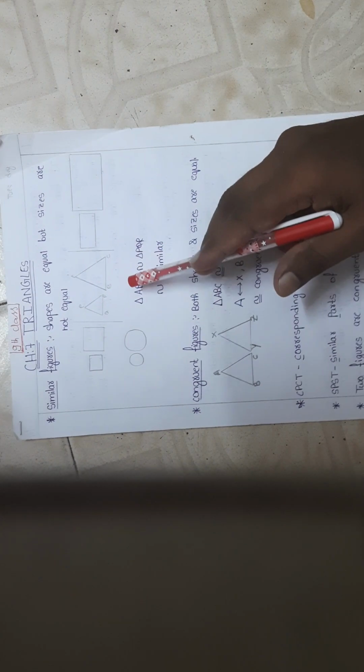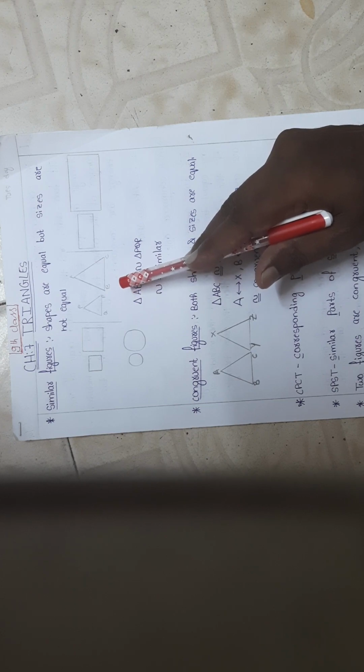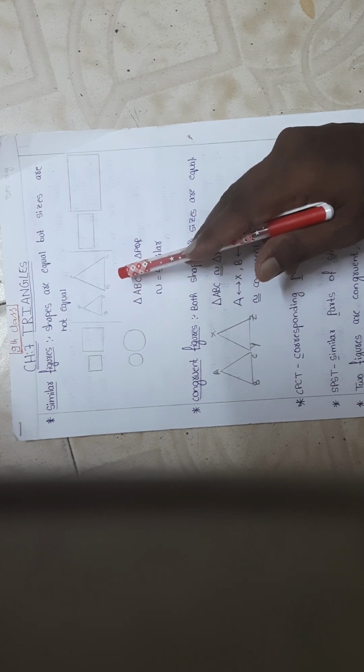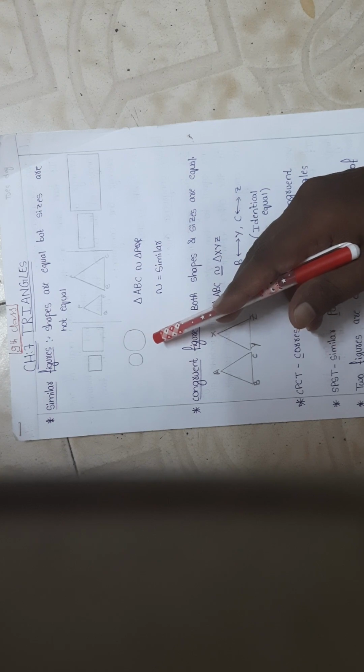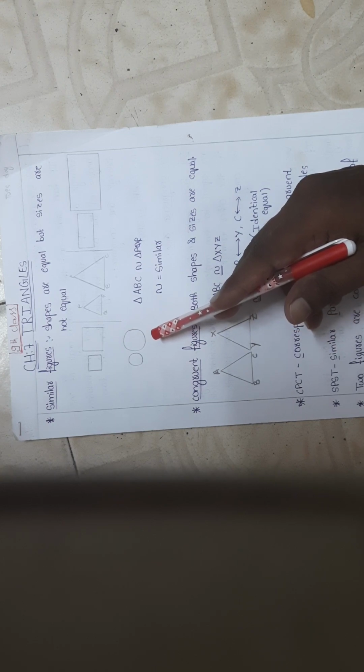In this year's 10th standard exam paper, a question was asked: are all triangles similar? No, not at all. Only equilateral triangles are similar to each other. They asked which of the following is not a similar figure in the examination, and many children did it wrong. Squares are similar, circles are similar, similar triangle, line segments were given in that.